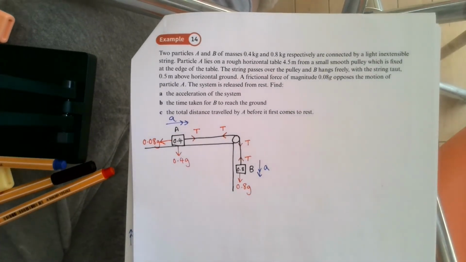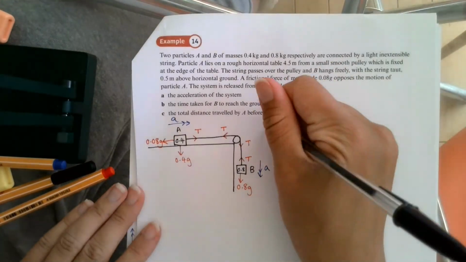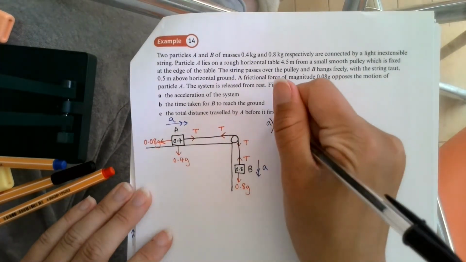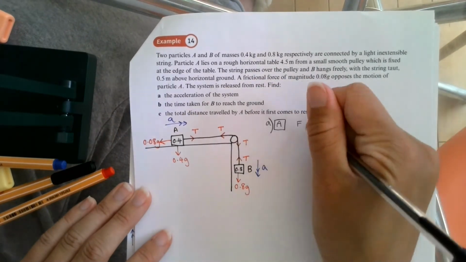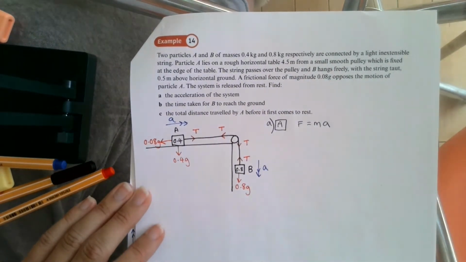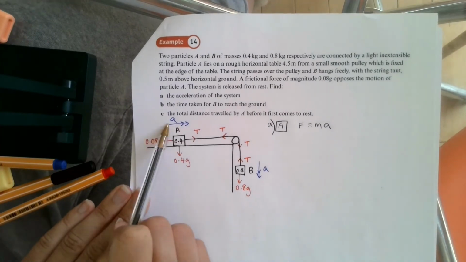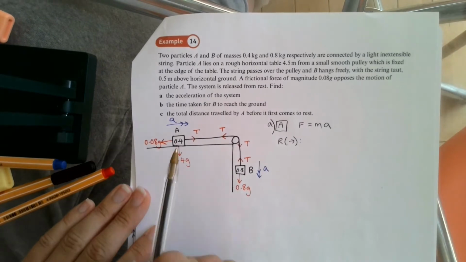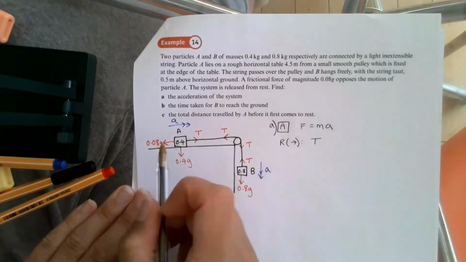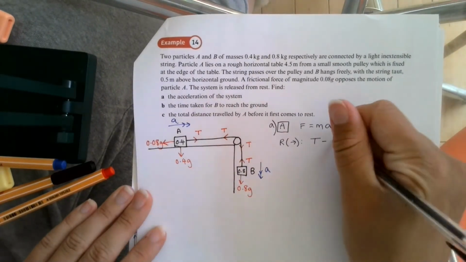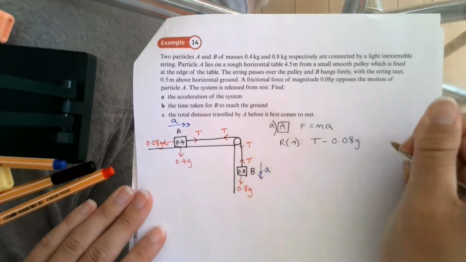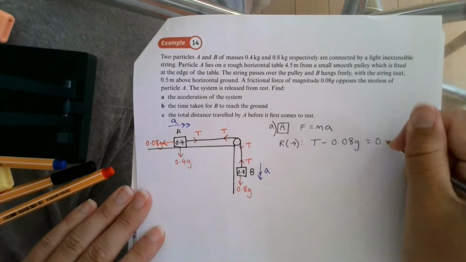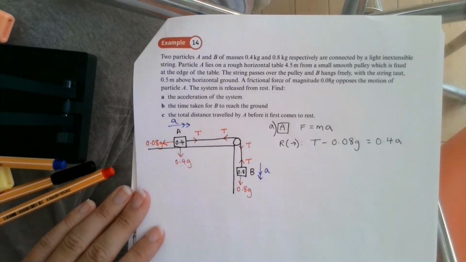So the first part says, find the acceleration of the system. This is going to be the same as part A in the last question. So first I'm going to focus on particle A. And I know that the resultant force equals the mass times the acceleration. The acceleration is moving to the right, so I am going to resolve to the right. Well, the force to the right is the tension, take away this frictional force, so take away 0.08g. And that's going to equal the mass, which is 0.4, times the acceleration.